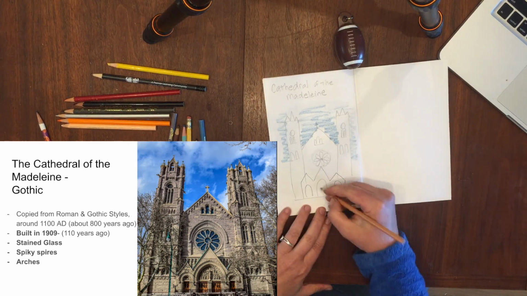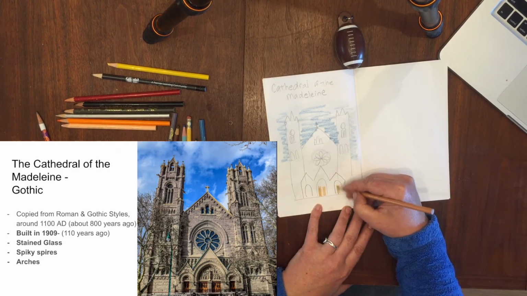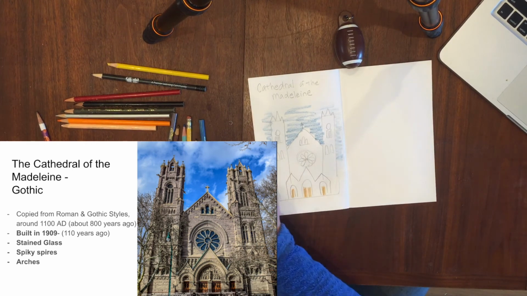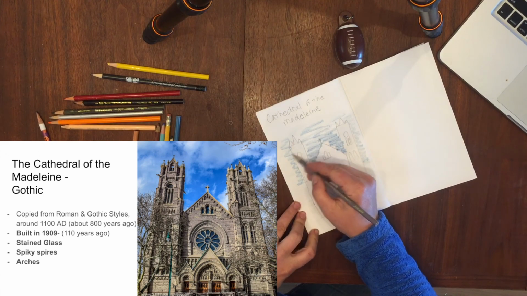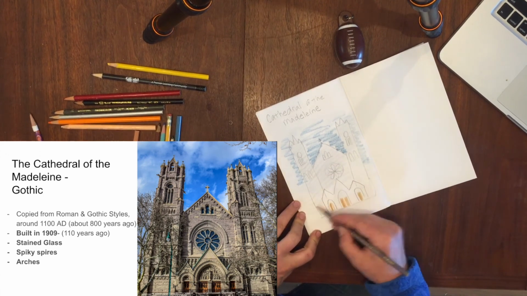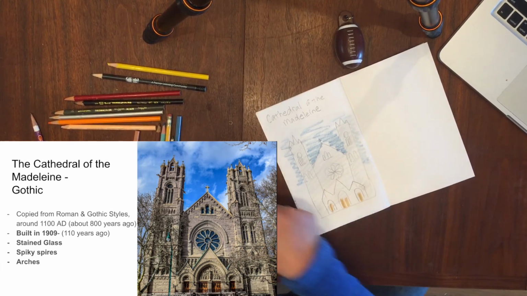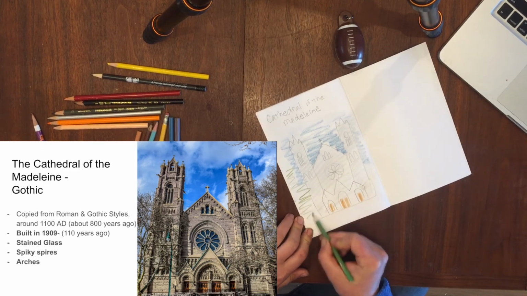It has some beautiful wood doors that are a little kind of tannish orange wood down the bottom. And then the whole building is kind of a medium gray. So I'm going to color mine gray. And we have some kind of cool trees on the sides.